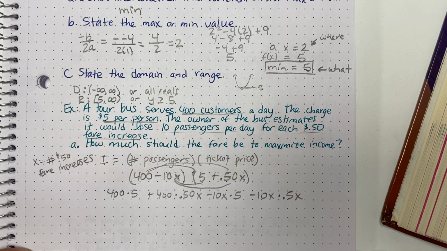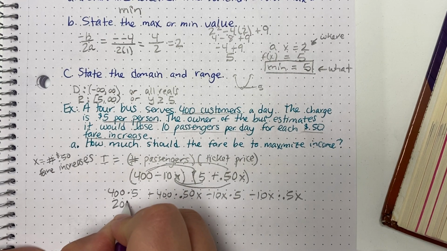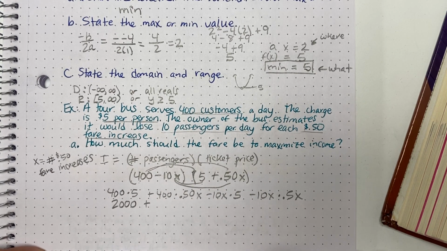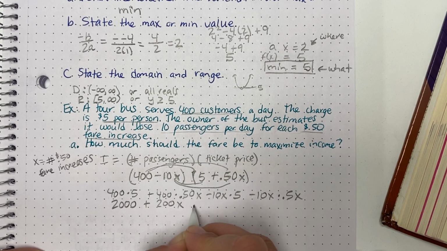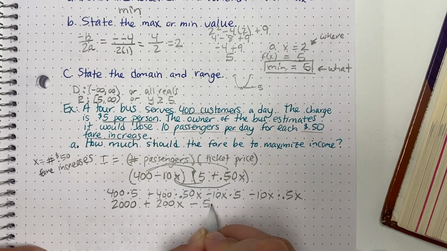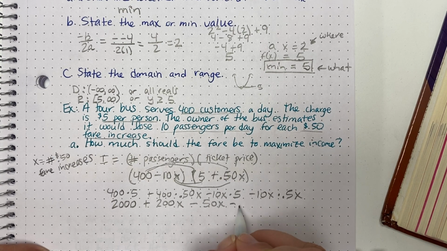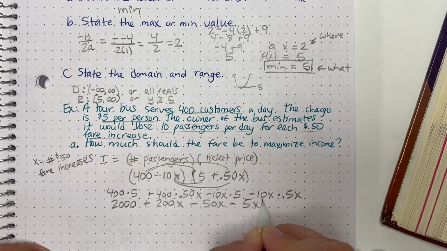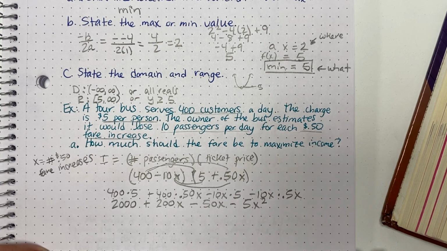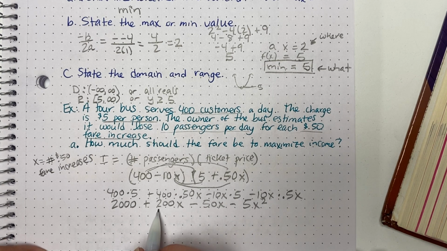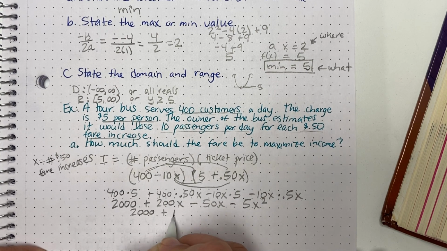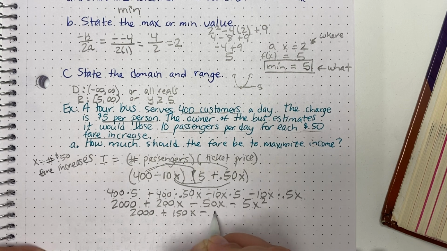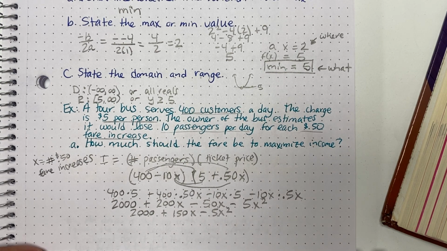I'm going to have to simplify here. So 400 times 5 is 2,000. 400 times 0.5, so that's half of 400 is 200. 5 times 10 is 50. 5x squared. I have an x and x, so it makes x squared. Right here, I got to put those together. So 2,000 plus 150x minus 5x squared.